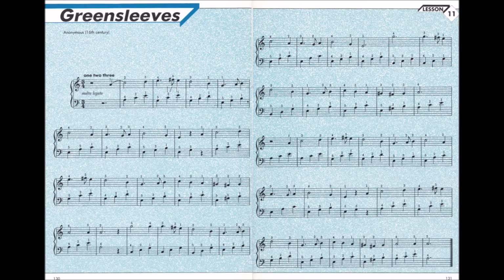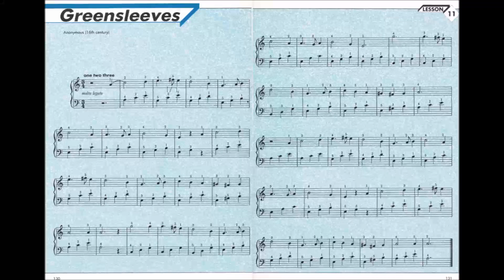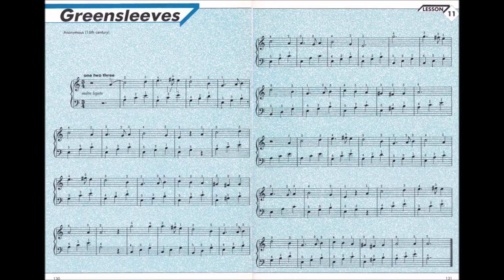The Italian words molto legato, at the start of Greensleeves, mean that it's to be played in a very smooth, melodic style. Legato, which you've met before, means joined-up sounds. And molto simply means very.